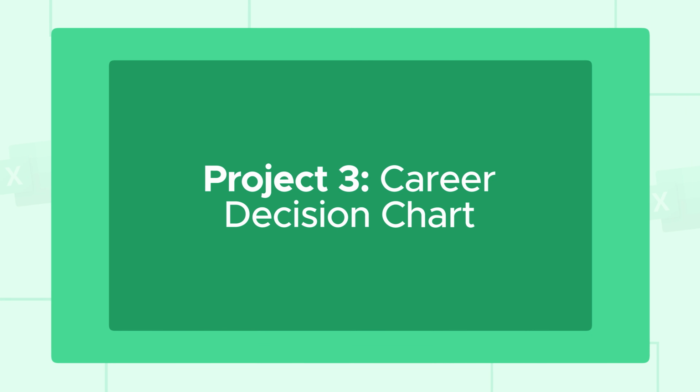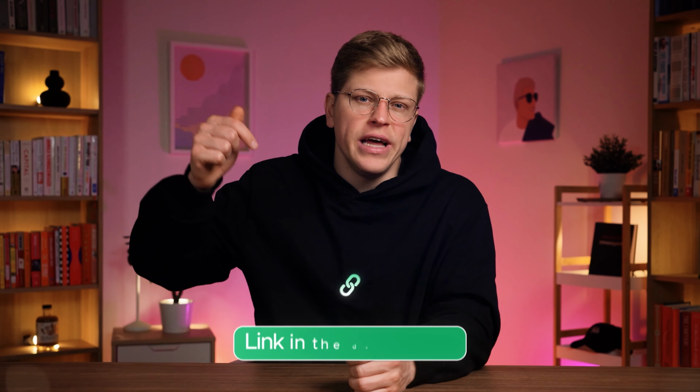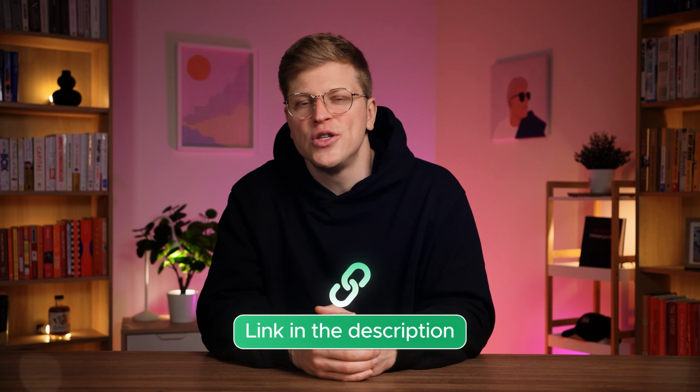Project 3, Career Decision Chart. The next project is a fun one, a career decision chart that helps you choose between different career options. This will teach you how to use absolute references and a new formula called SumProduct. Again, a spreadsheet is included in the description that you can download to follow along.